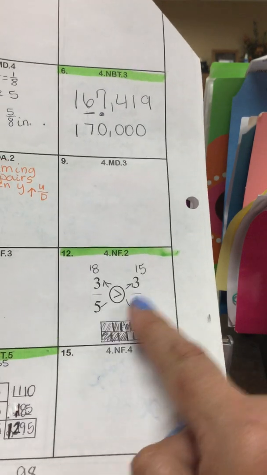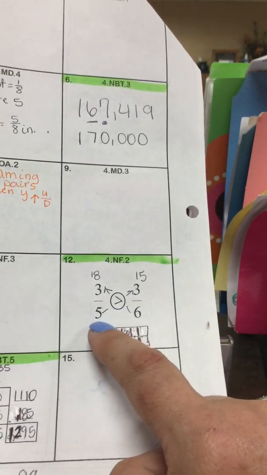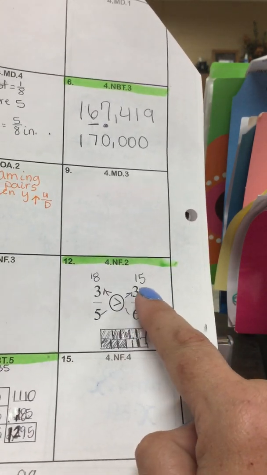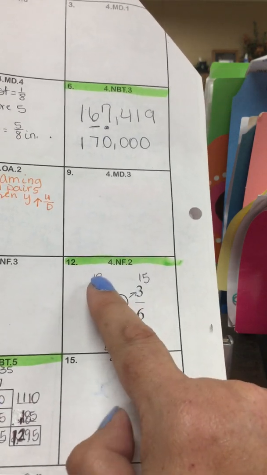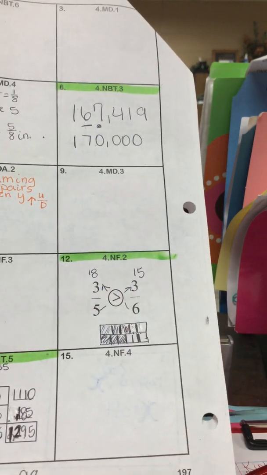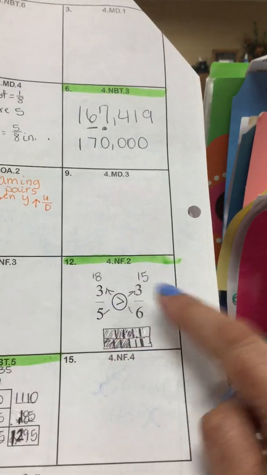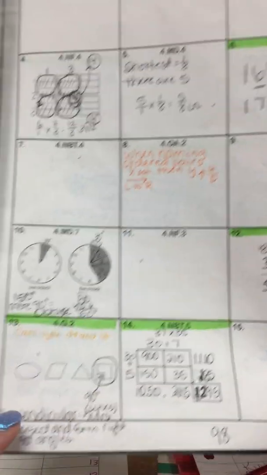On this one, we were comparing these fractions. I did that butterfly where you could multiply 5 times 3 and show 15, 6 times 3 and show 18, and that shows that that fraction is greater than. 3/5 is greater than 3/6.